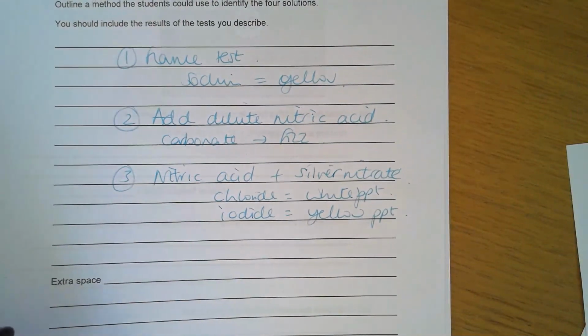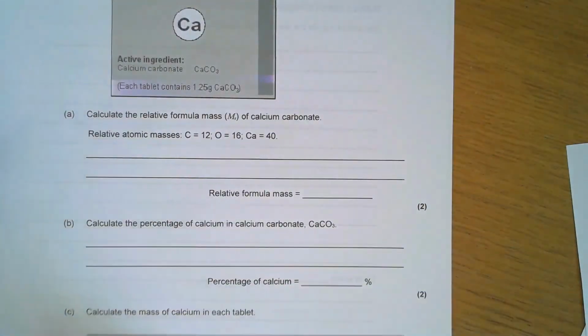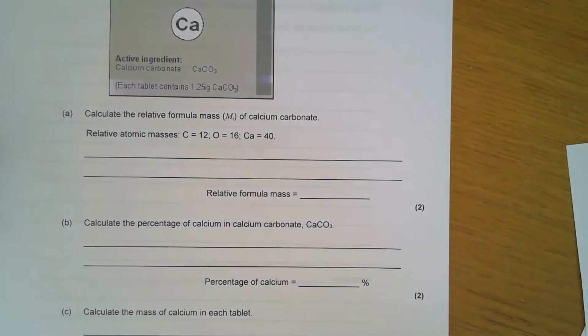Again, I'm going to post this mark scheme up at the same time as the video so you can double check that. I think what I might do now is just stop this video and start again on the next page, just to gather my thoughts.